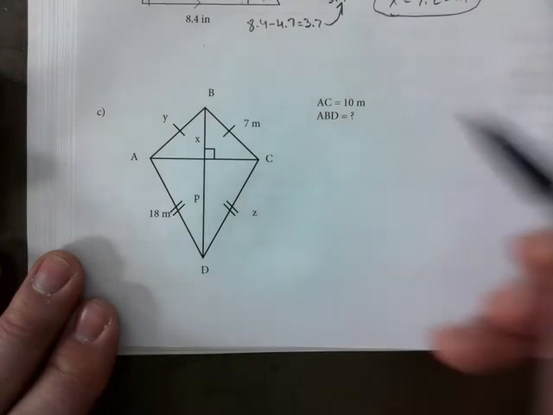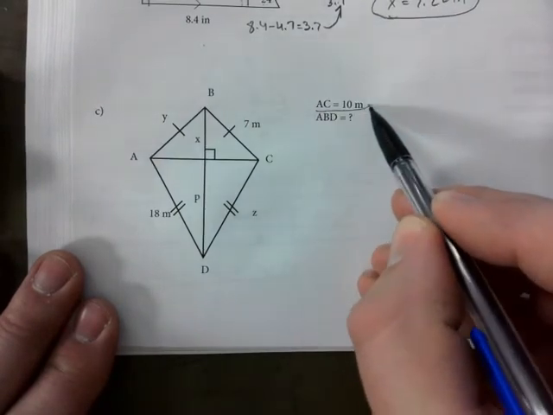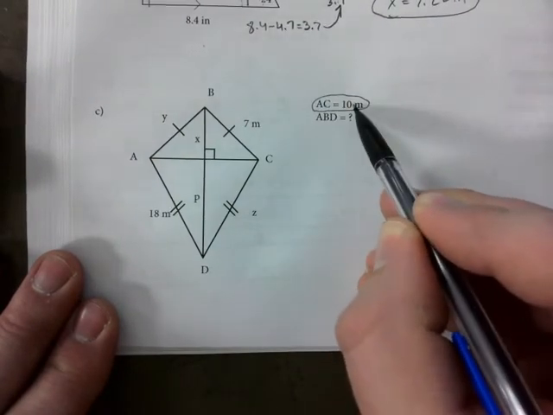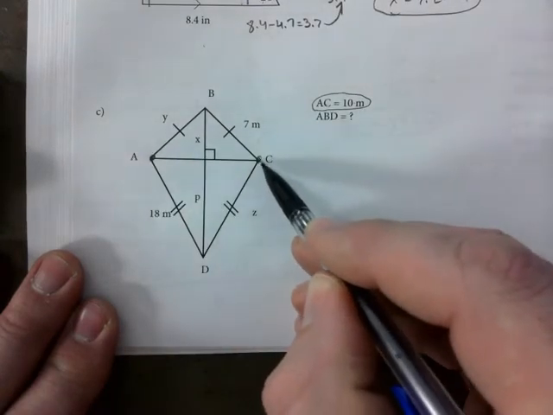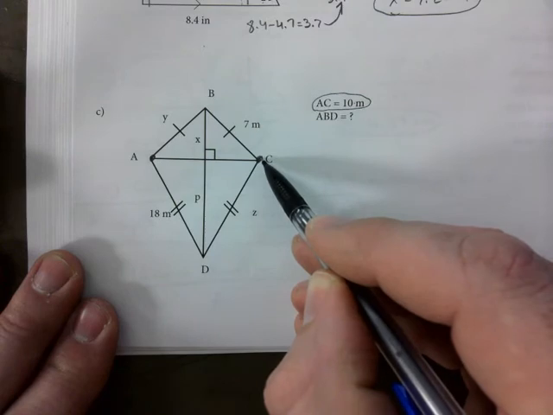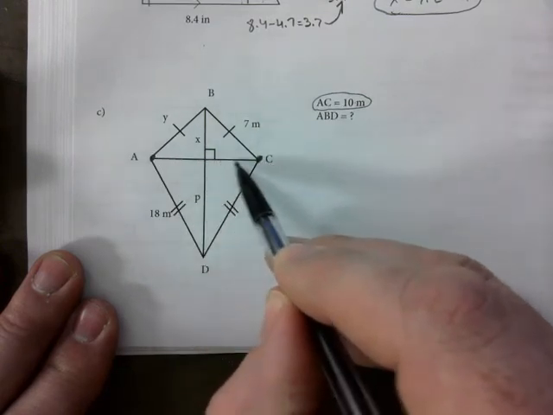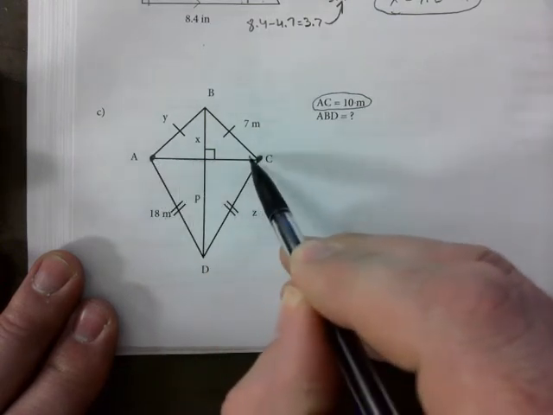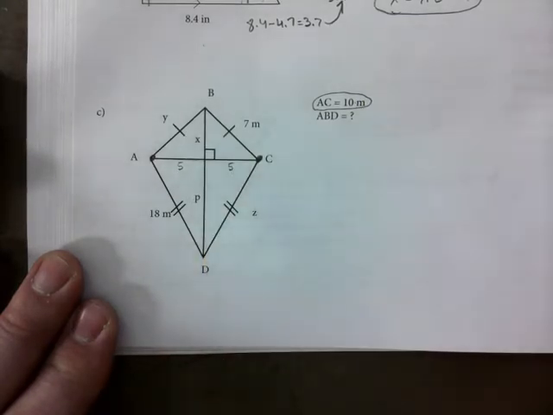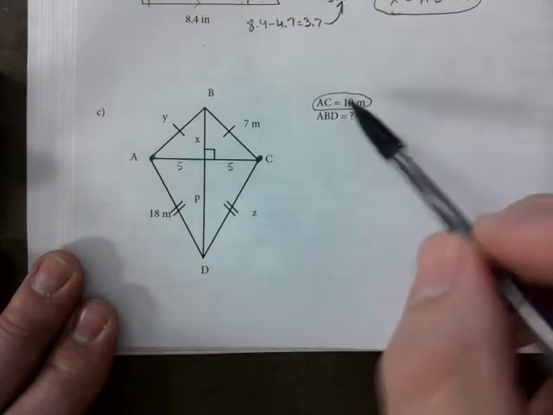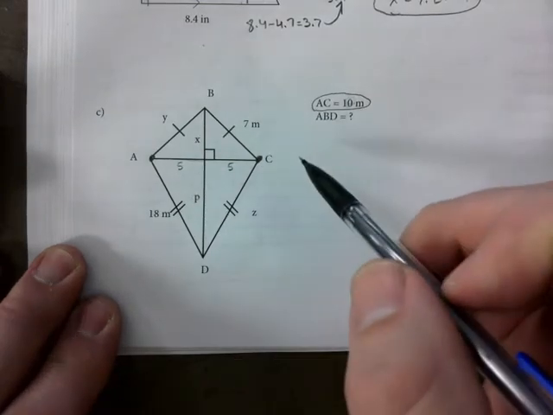This is your kite here. You need to be comfortable with that. It's saying that AC is 10. So from here to here, it's 10. And what do we know about this shorter diagonal here? It's cut in half, right? So this is 5 and this is 5. So whatever this is, just divide it in 2 and then you find that.